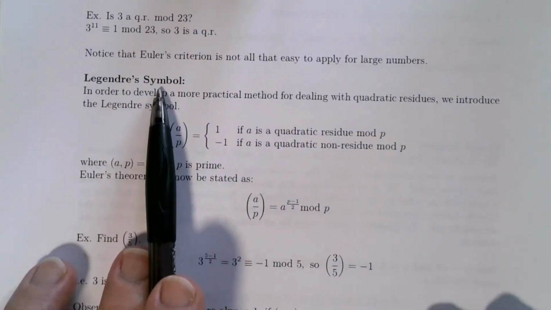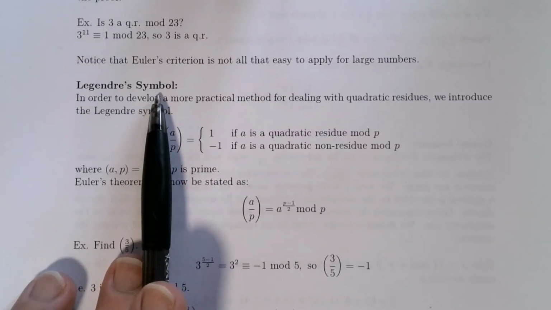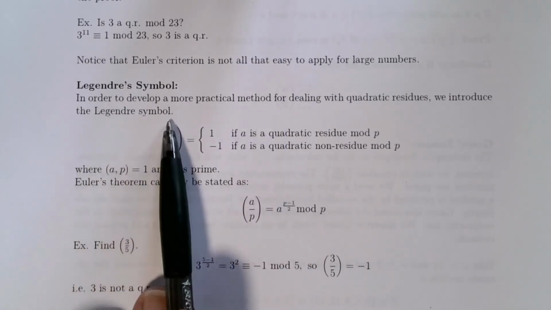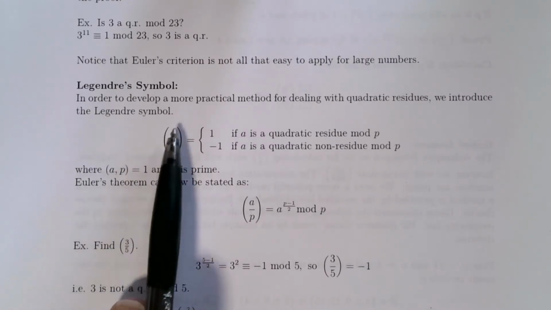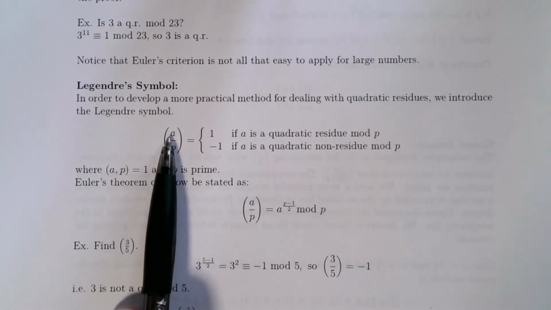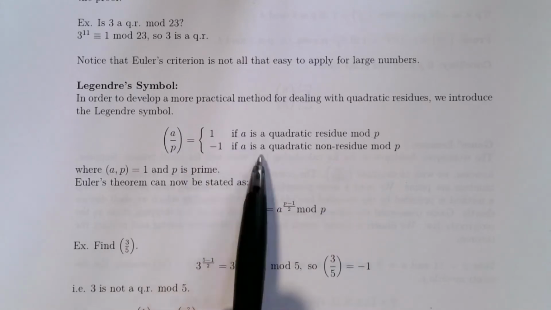The next concept is that of the Legendre symbol, which is just a nice example in mathematics where you introduce a symbol that does a lot of hard work for you and actually makes life easier. So in order to develop a more practical method for dealing with quadratic residues, we introduce this thing called the Legendre symbol, which looks like this. It's brackets a over p. It looks a little bit like a fraction, but you should not think of it as such. So this Legendre symbol, a over p, where p is our fixed odd prime, and a is the number that we're looking to see whether it's a square or not. We're going to define this to be 1 if a is a quadratic residue mod p, and minus 1 if it's a quadratic non-residue mod p.